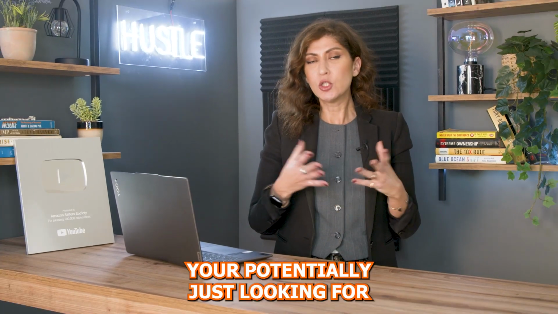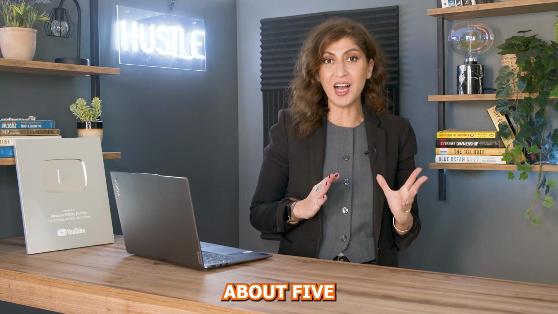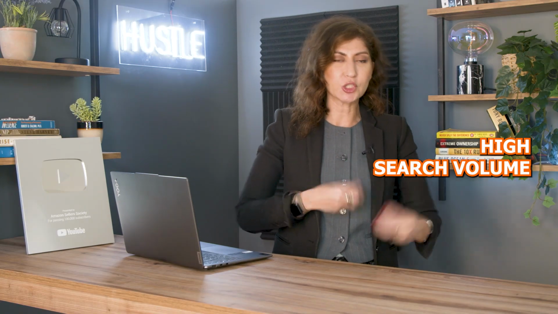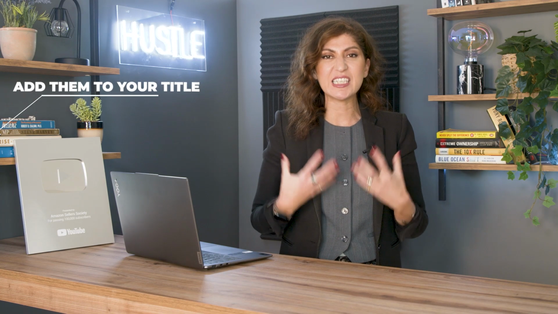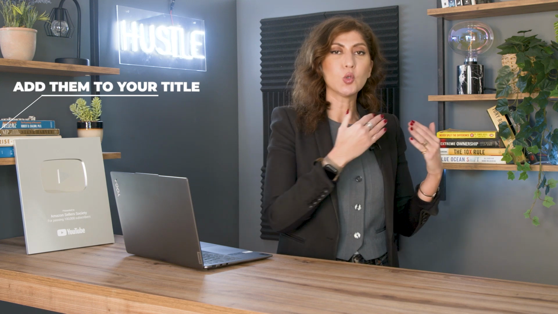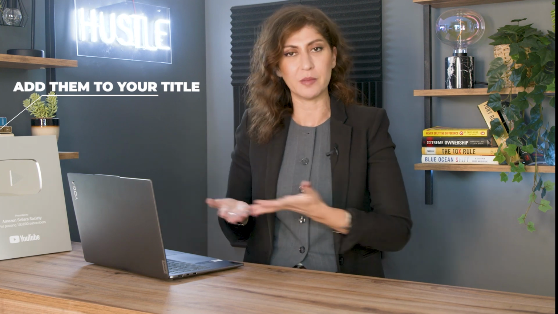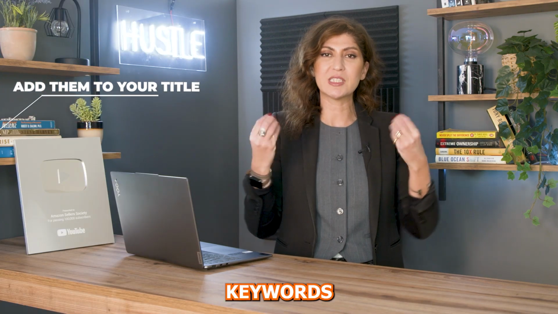Step number 4. Now that you have identified keywords, by the way, if you're selling on Amazon UAE, you're potentially just looking for about 5 all the way up to a maximum of 15 keywords. Those are going to be your primary high search volume, good keywords. So once you have identified those keywords, what are you going to do with them? Number 1, you want to add them into your title. Remember, your title is your most SEO optimized part of your listing. Not only do customers see your title, but also Amazon sees your title, the Amazon algorithm. So make sure you utilize your top keywords in that title.